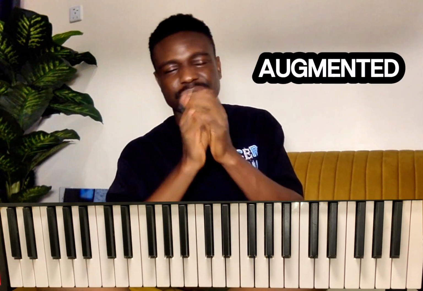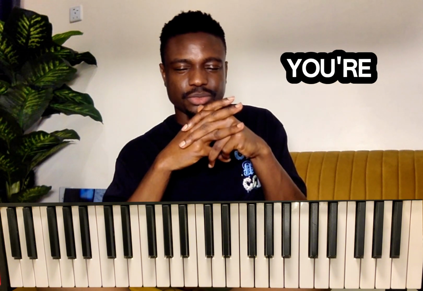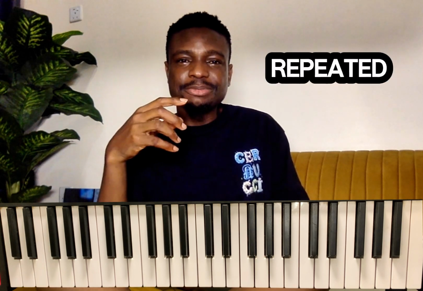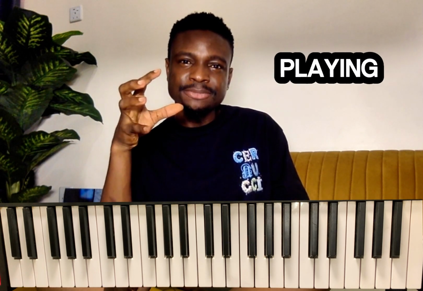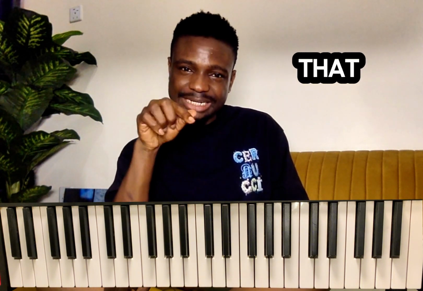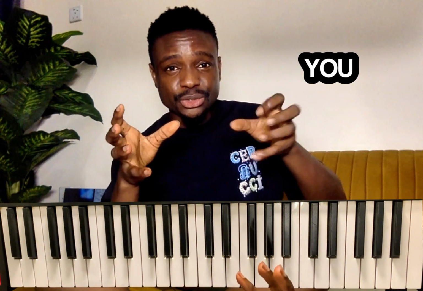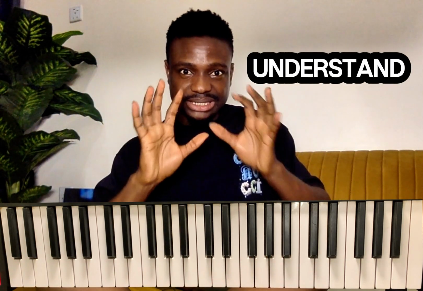Another way you can use this augmented chord is when the melody of the song has repeated itself twice on the same notes. So instead of just playing that same chord in that progression on that particular part of the song again, you use the augmented triad to replace it. Let me explain so that you can understand very well.